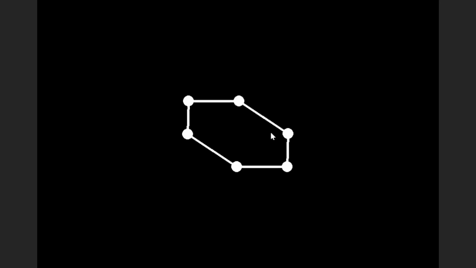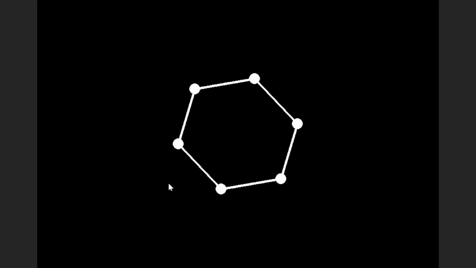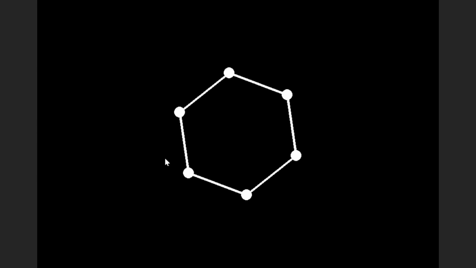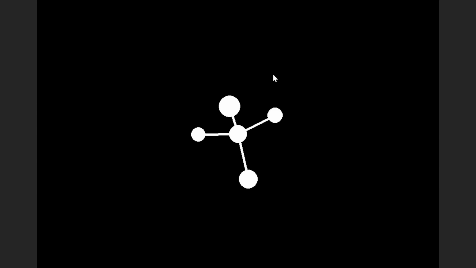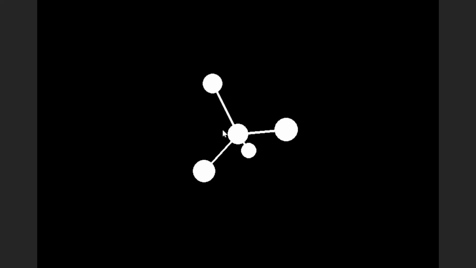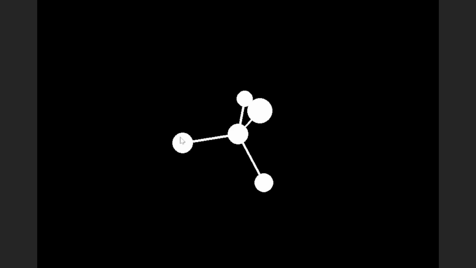Now you can see that by scrolling the mouse wheel, I've basically got our magnification to increase and decrease, but also by clicking and dragging the mouse, we can rotate the molecule in both the x and y dimensions. And here you can see it with methane. I've used the Z component to actually make the circles a bit smaller if they're further away and a bit larger if they're closer. Now it's time to make things a little bit pretty.